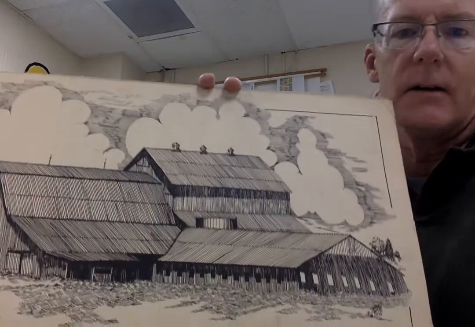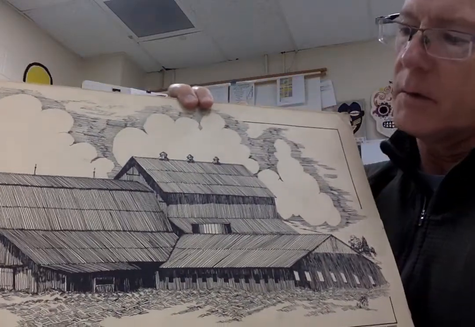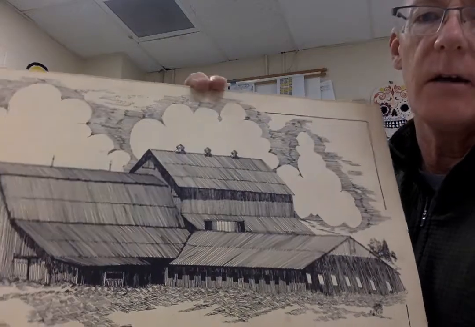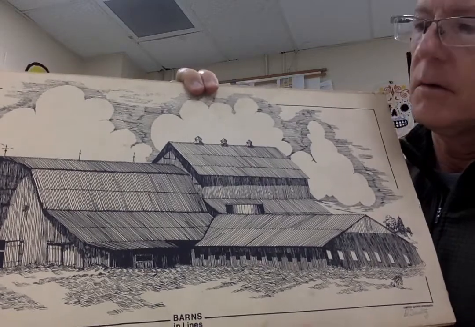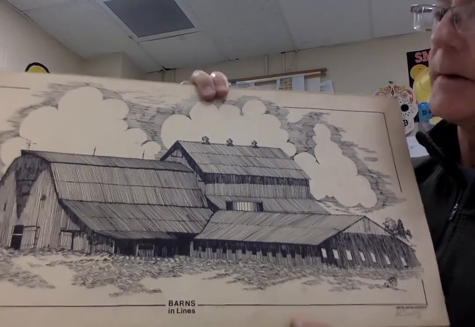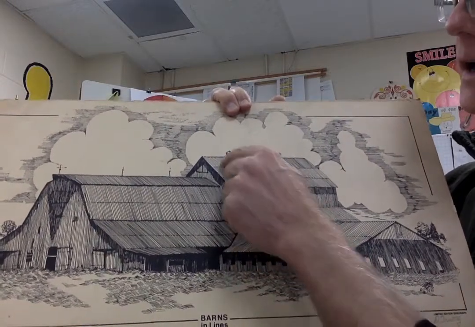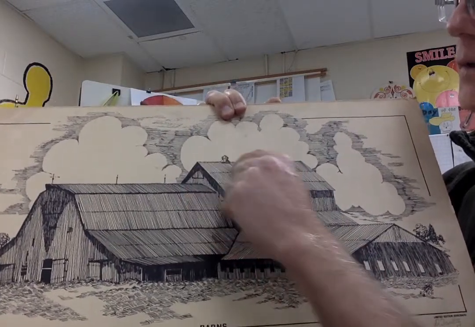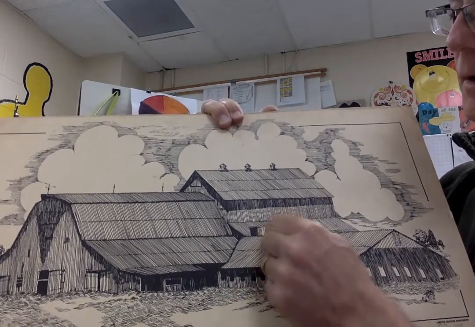We talked about lines. Well, here's a great example of a line drawing with simple pen, actually. And you can do this using pencil. Okay? And in this drawing, you have diagonal lines, you have horizontal lines, and of course you have some vertical lines.